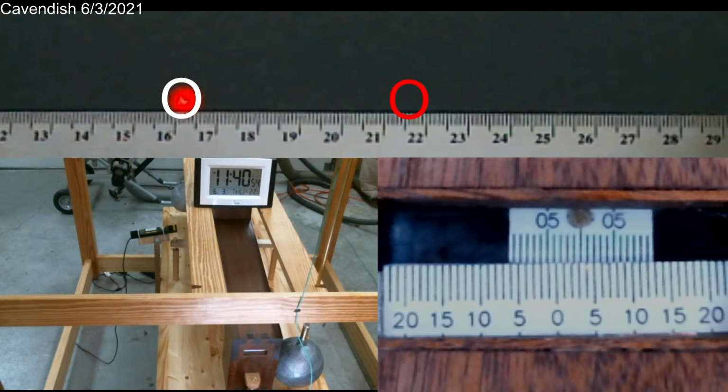Well, that was five complete oscillations. We're going to go one more and then move the weights. Let's see how many frames we got showing here. That should work nicely.